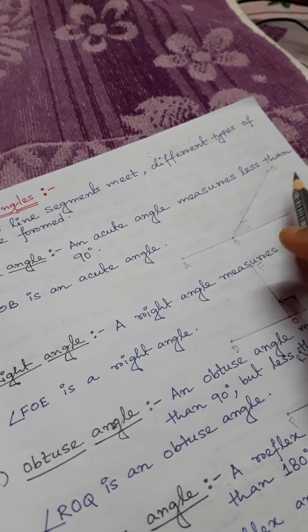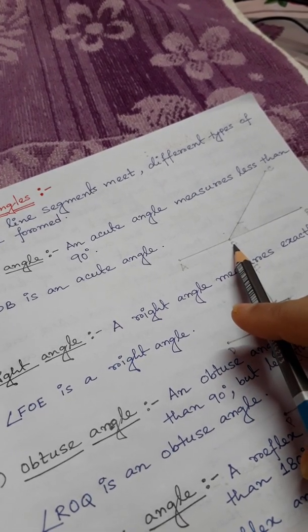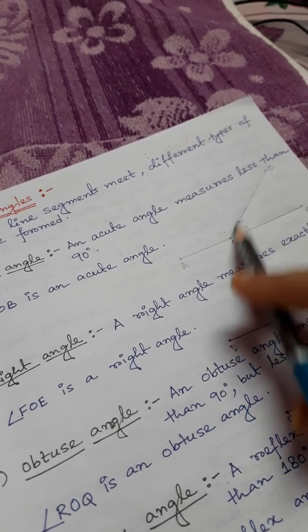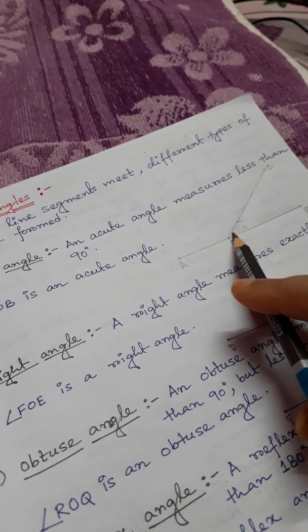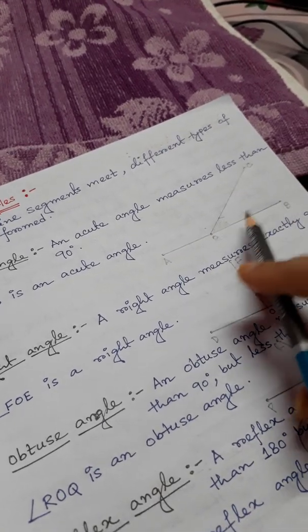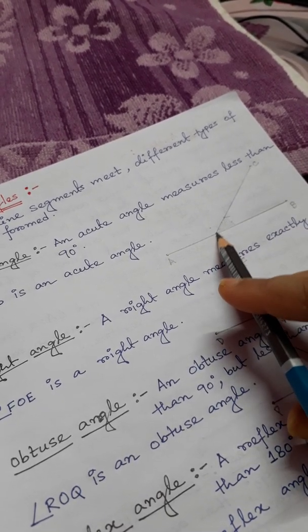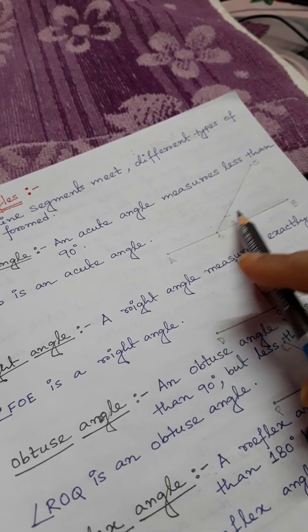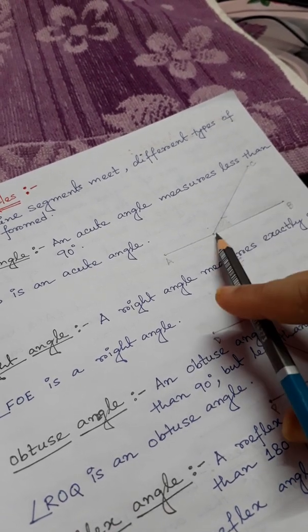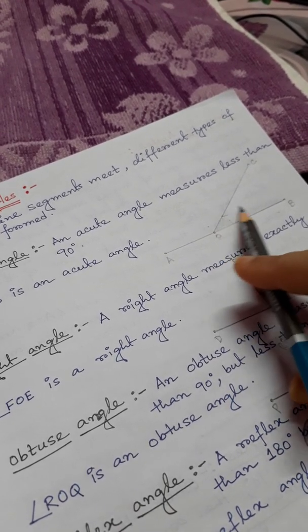So see here, O is the vertex. CO is one line segment, and AB is the other line segment. They meet at O, so O is the vertex. Here, COB makes an angle.